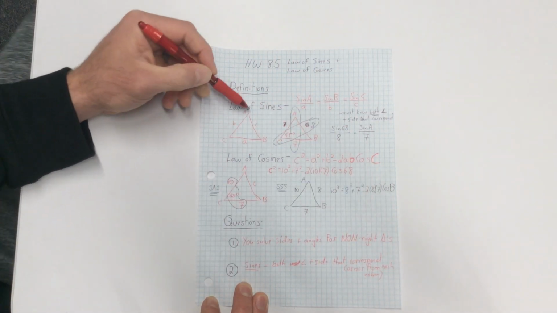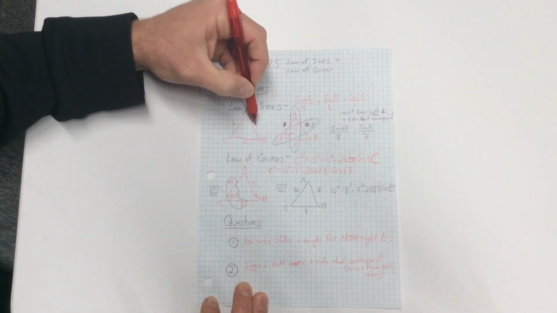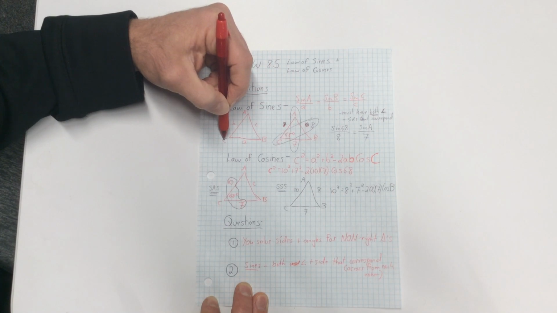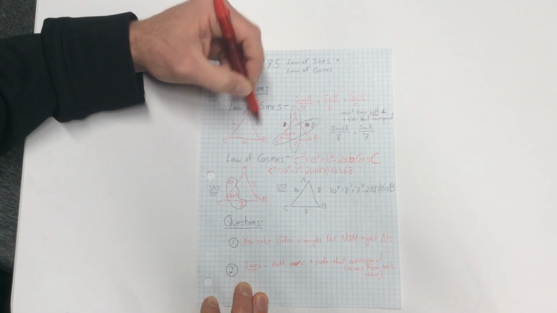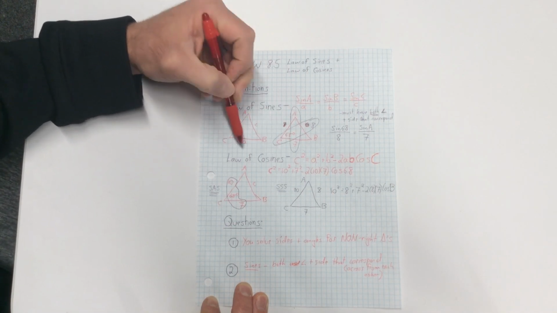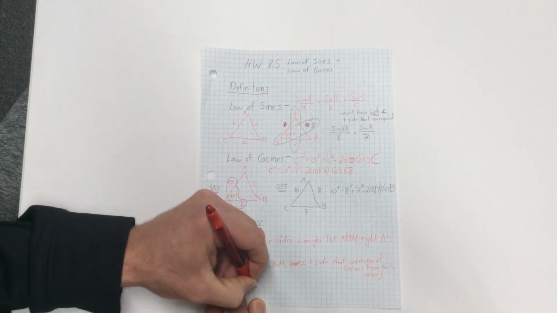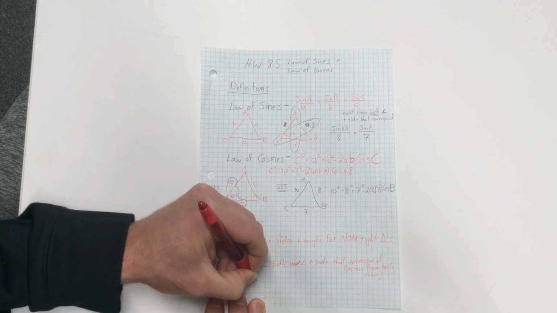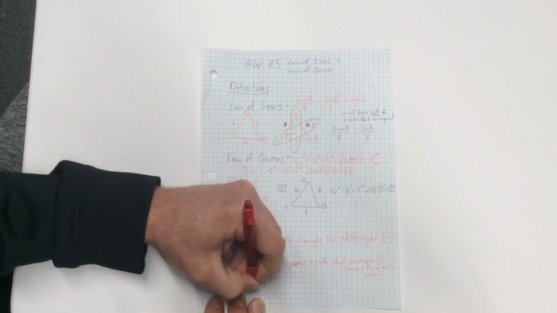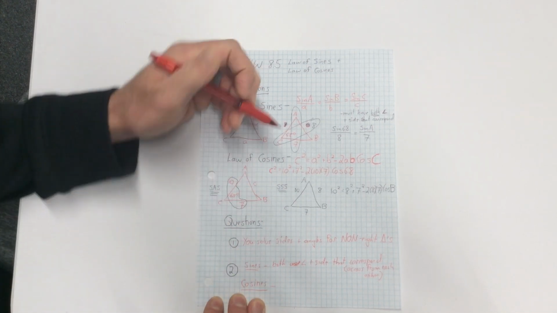Okay, so if I have a triangle here, I need to know both. If I know both a side and the opposite angle of any combination, I'm given those at the start of the problem, I can use the law of sines. The law of cosines, it's more easily just to remember what cosines can do. And if you don't have that, use the law of sines.